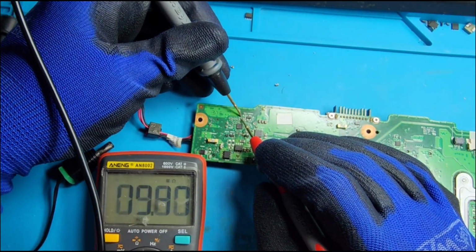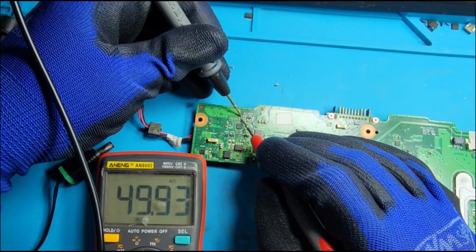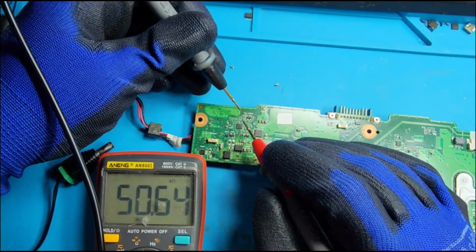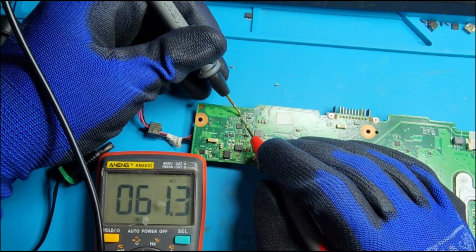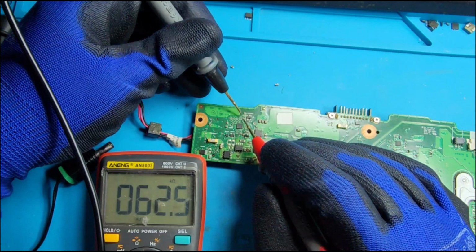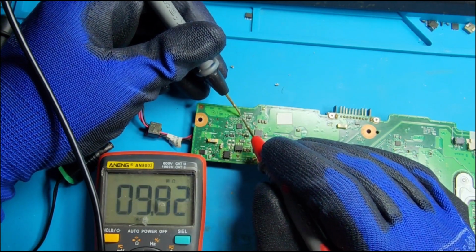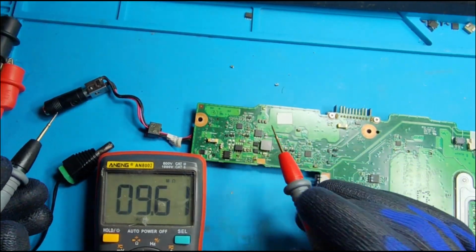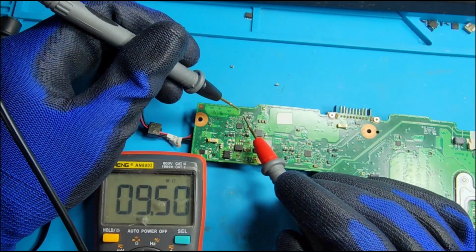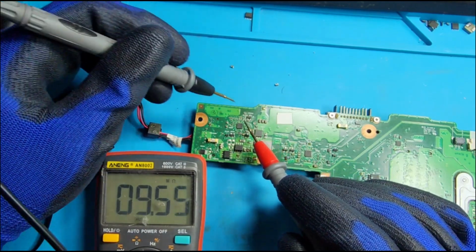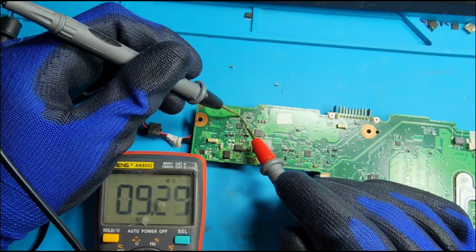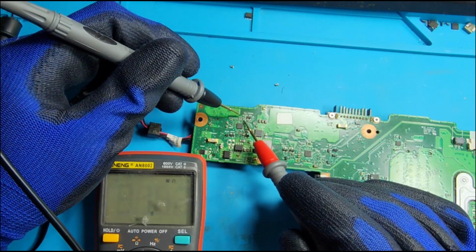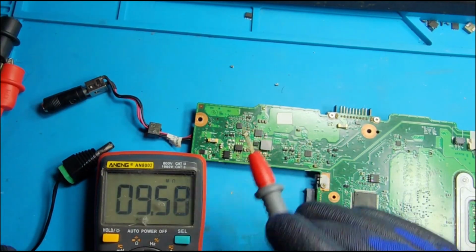Okay, this is showing around 49. Okay, so as they are on the motherboard in place, it is showing a lesser ohms value, but I have checked removing these resistors away from the pads, so that was showing like 100k the R1 resistor and 15k the R2 resistor. So now they are fine.